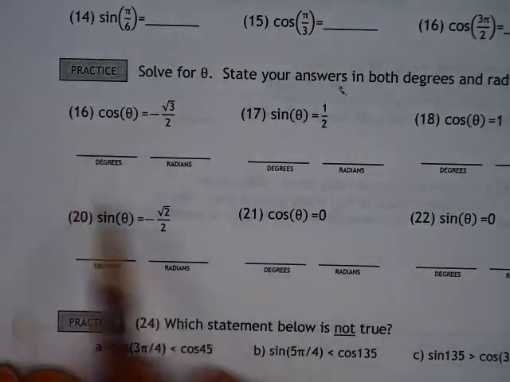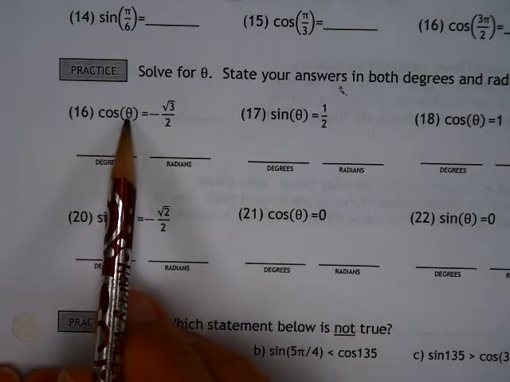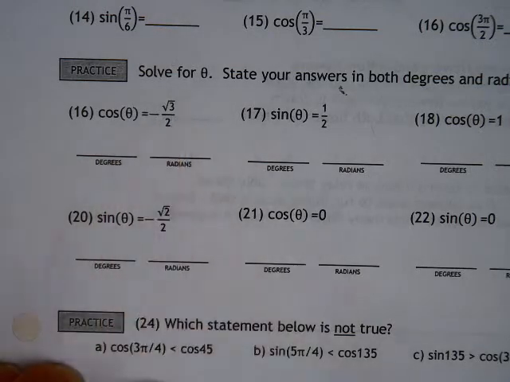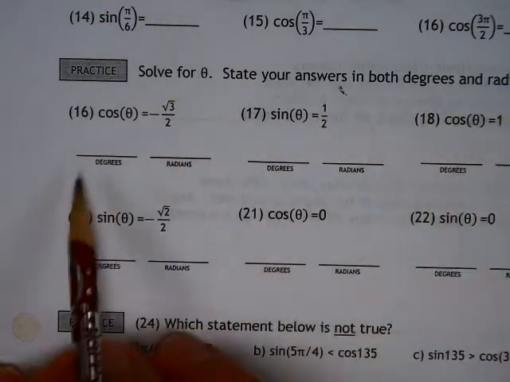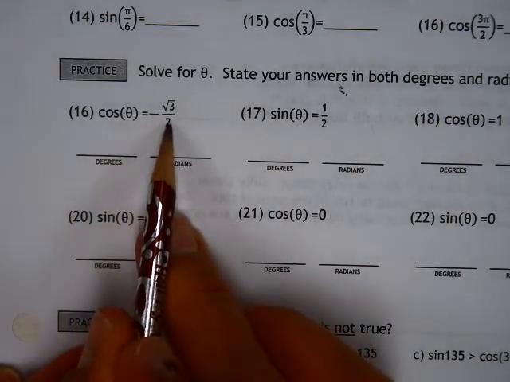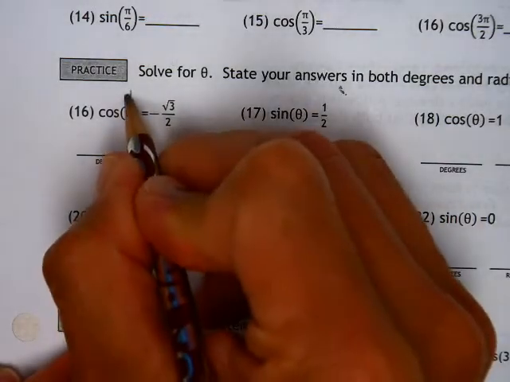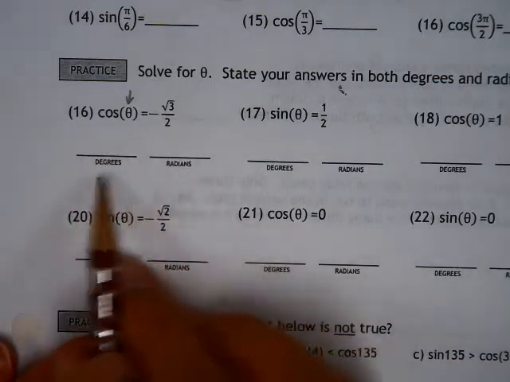So we've hit the Jeopardy portion of this worksheet, and that's to say, here's the question, there's the answer. So we're talking about putting our answer in both degrees and radians. When is the cosine of theta equal to the negative root 3 over 2? Well, theta represents the angle. We can talk about it in terms of radians or degrees, and we'll do both.